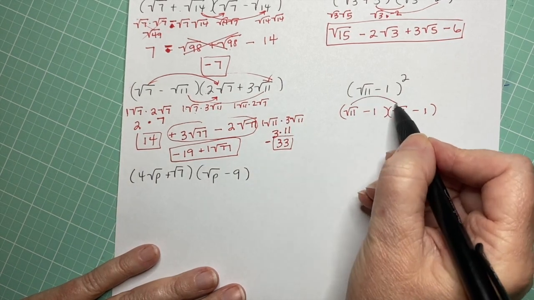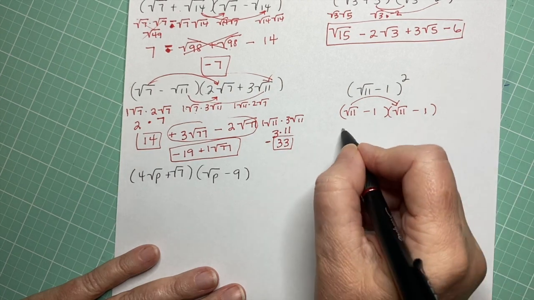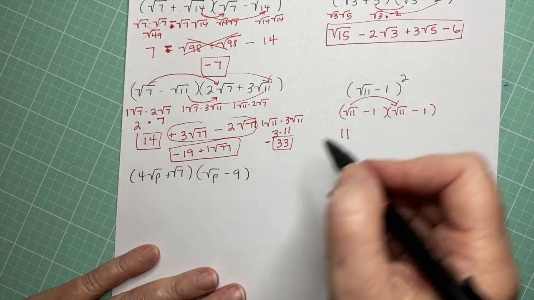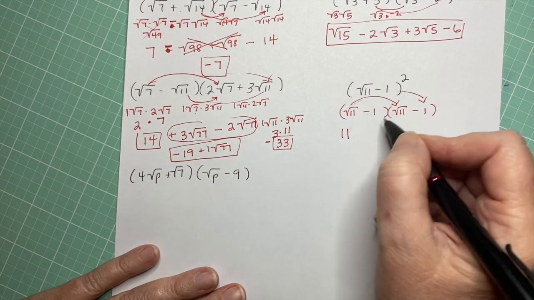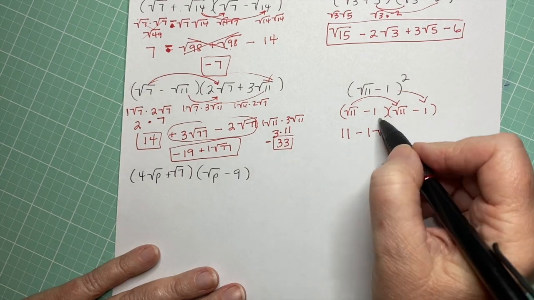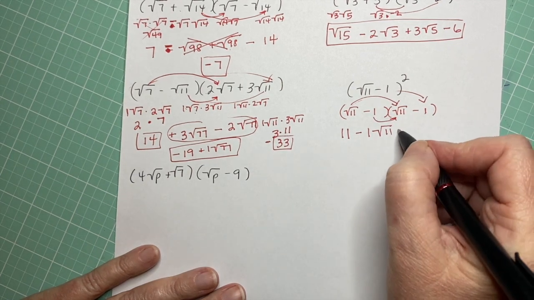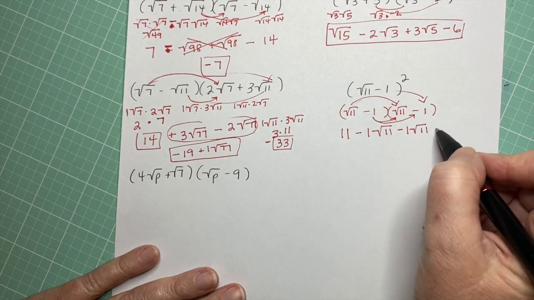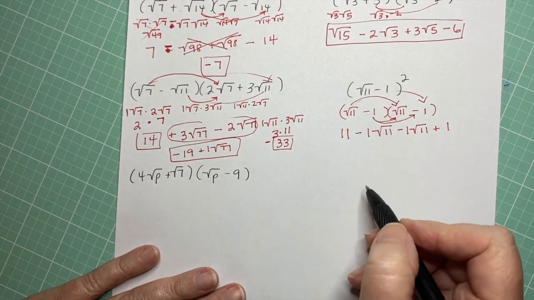So you're going to say the square root of 11 times the square root of 11 is a regular 11. Hopefully you're getting to where you can do this a little bit faster. The square root of 11 times a negative 1 is a negative 1 square root of 11. A negative 1 times the square root of 11 is a negative 1 square root of 11. And a negative 1 times a negative 1 is a positive 1.